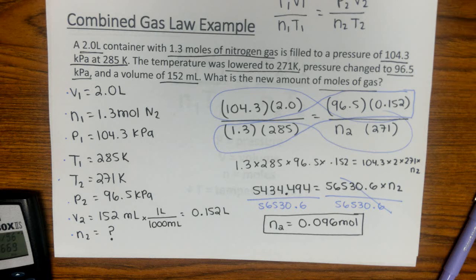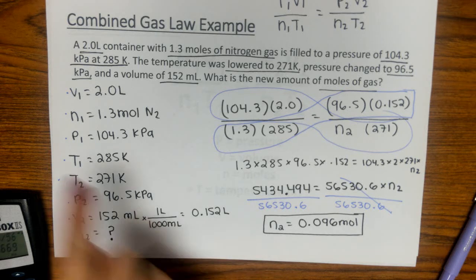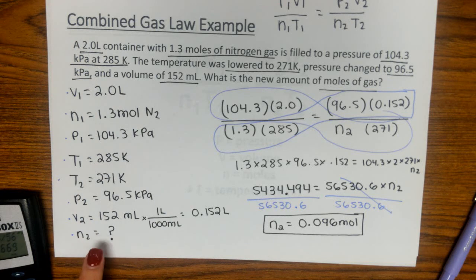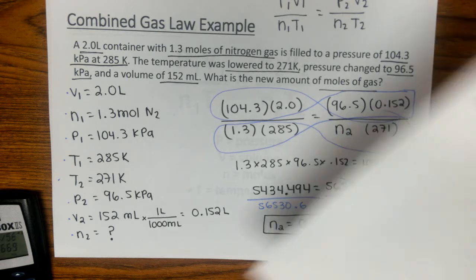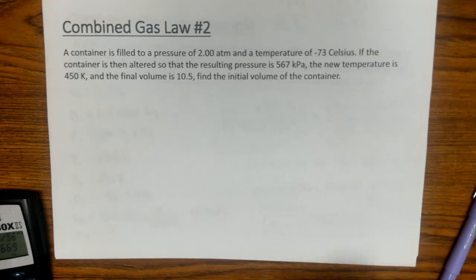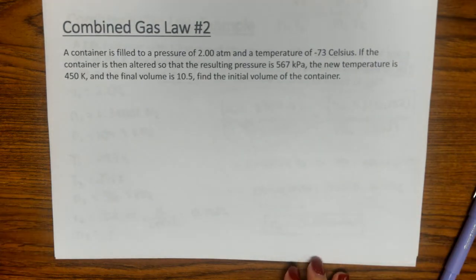So, formulas seem scary. It's not really scary. It's just a lot of variables to keep track of, and then making sure you do your algebra correct. We have one more we're going to do together to make sure you're okay, and then you're going to jump into your Avogadro's and combined gas law problems.